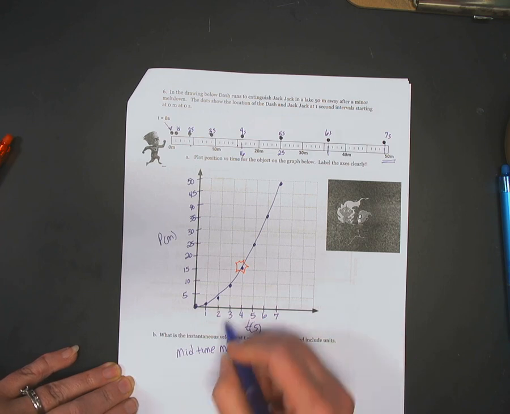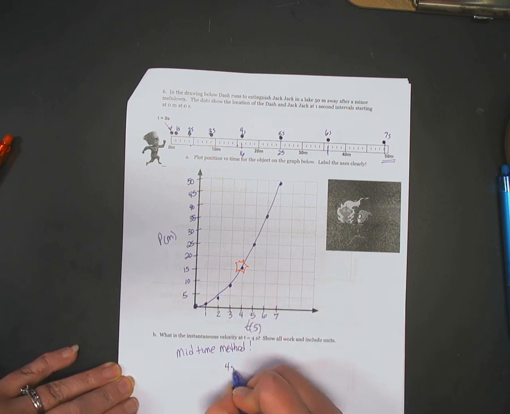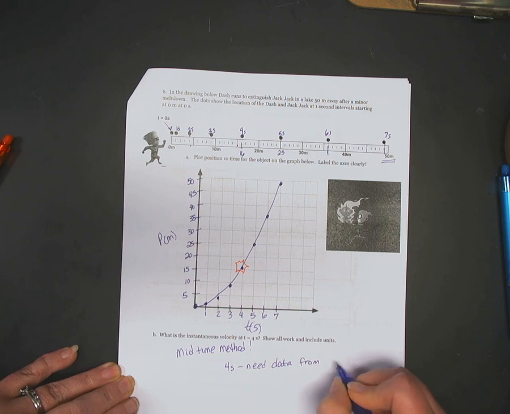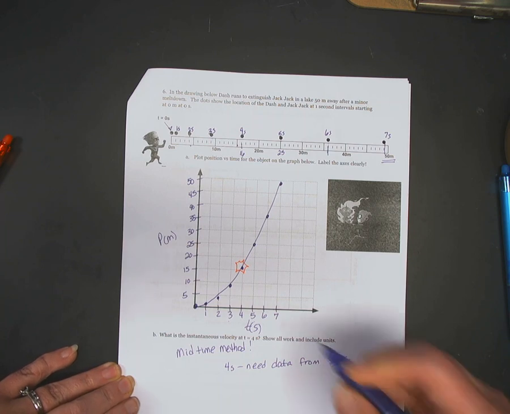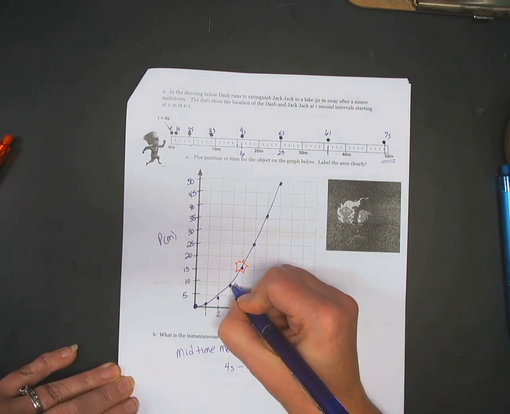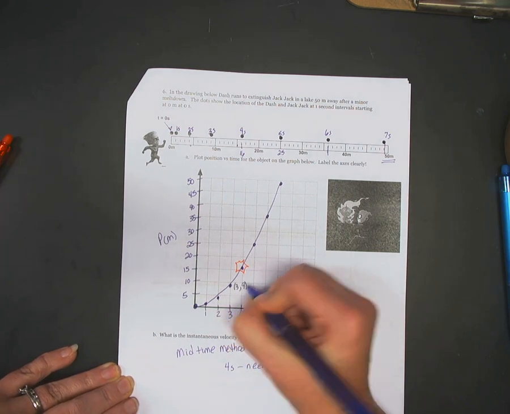So if we're looking at 4 seconds, we need data from 3 and 5 seconds. So at 3 seconds, it's 3 comma 9.